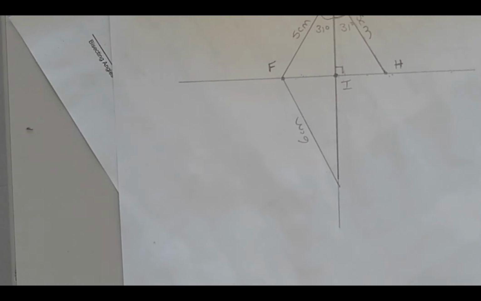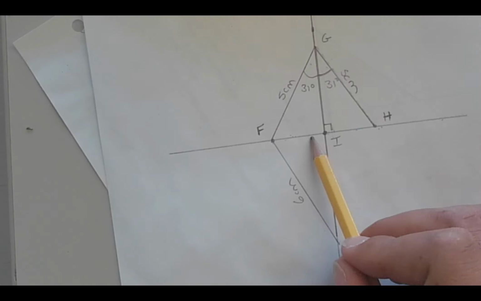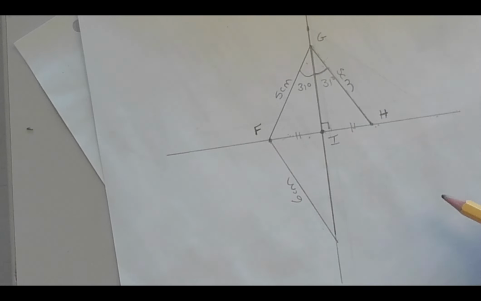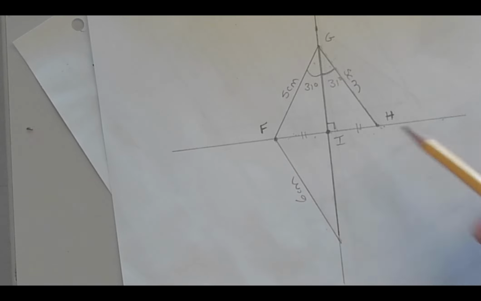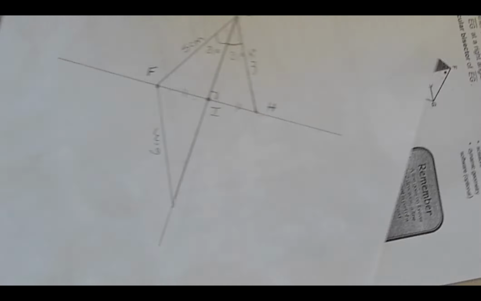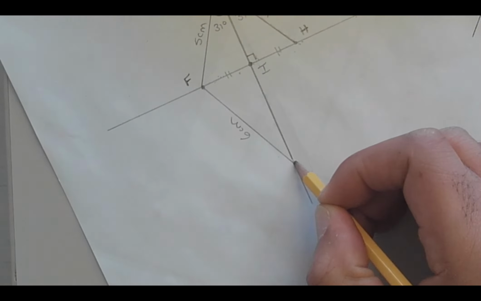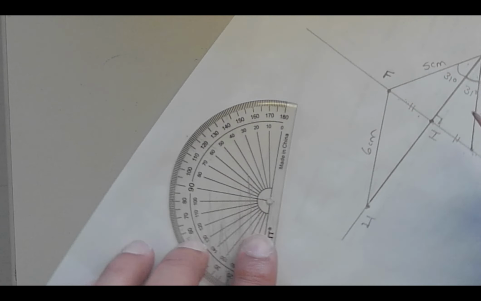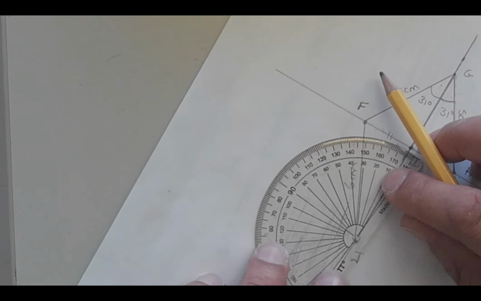I have a couple of things that I can do. Because I know that this side must equal, so I'm going to just make a tick mark. I'm going to use 2 ticks, must equal this side. All I need to do is simply line this up. But before I do that, I just want to see what the angle is. I'm going to call this point J. You can call it anything you choose. And I'm going to measure angle IJF.